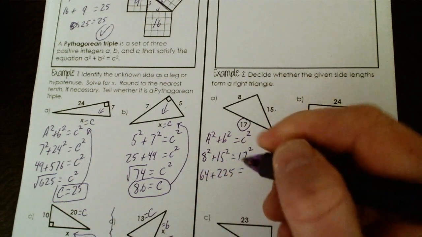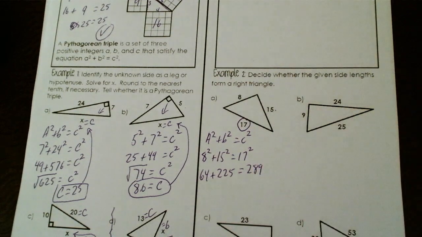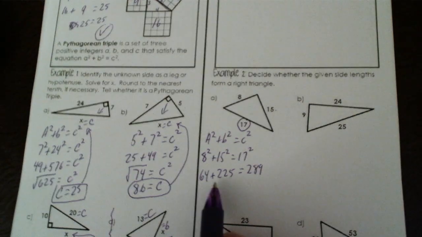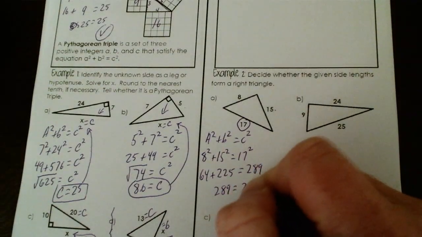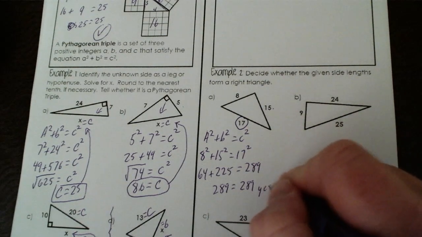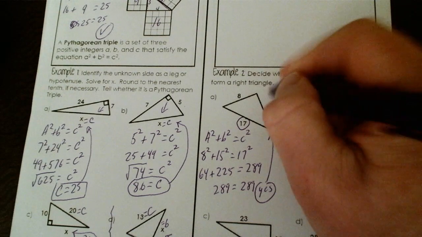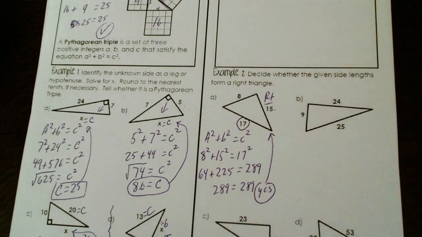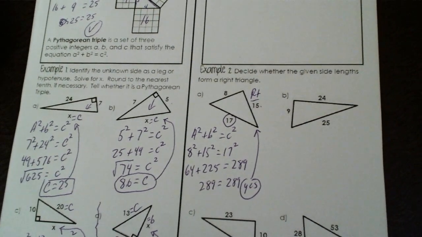17, we'll use a calculator on this. 17 squared is 289. And then I would add these two, and when I do, I get 289, and that does equal 289. Now, what does that mean? That means, yes, this triangle is a right triangle. Okay, so that proves that that is a right triangle. Let's go to B over here.